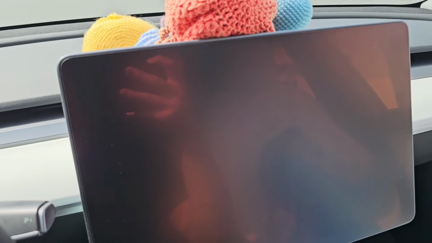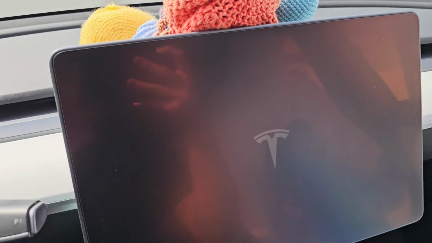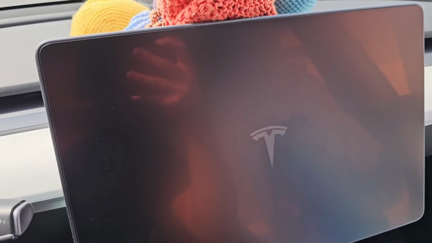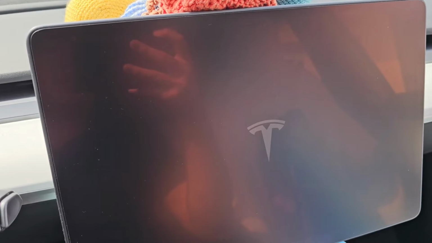I don't know why it's syncing the truck's profile to it, so that's not good. We want it to sync this profile to the truck. So we'll see if we can get that done. Yeah. Alright, so we'll let this restart and then I'll show you guys when we connect it again.